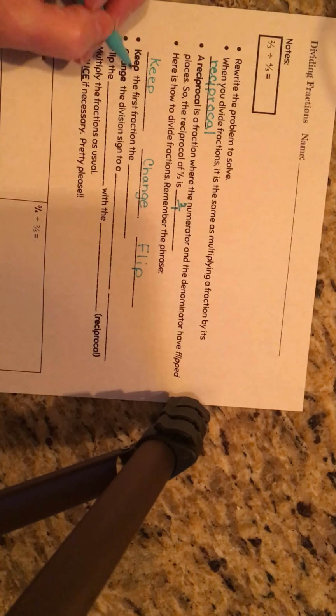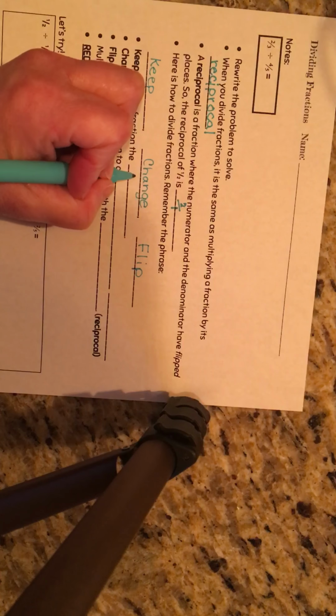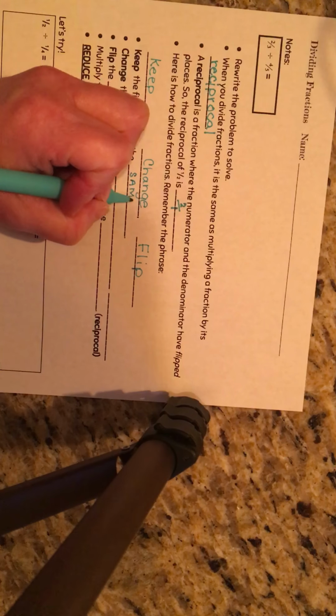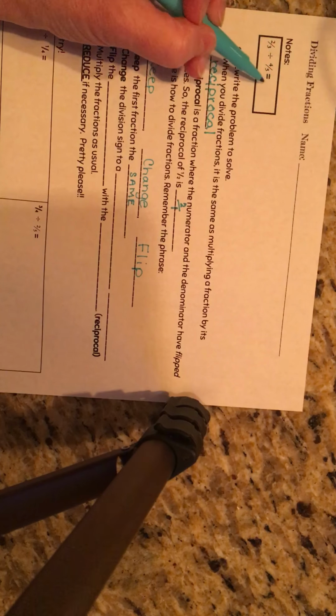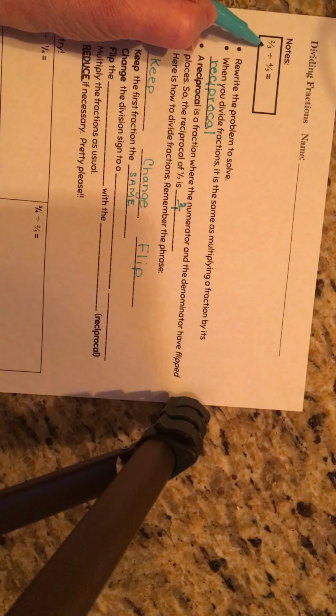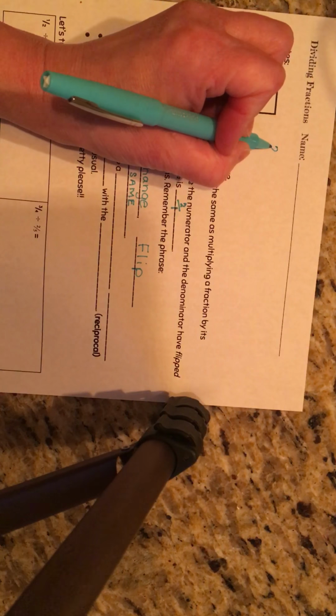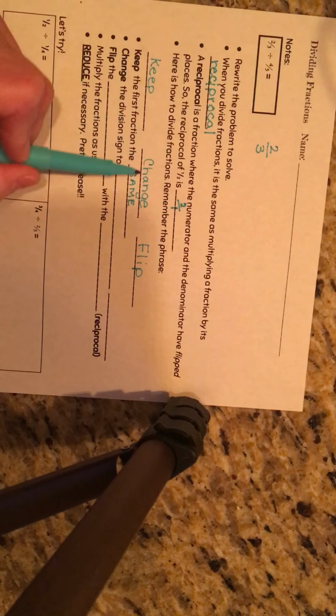Well, the keep means I'm going to keep the first fraction the same. So if I look here at my problem, I see that I have 2/3 as my first fraction. So I'm going to just rewrite the 2/3 like that. The second thing is to change.